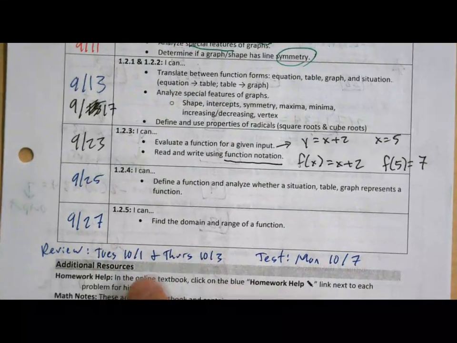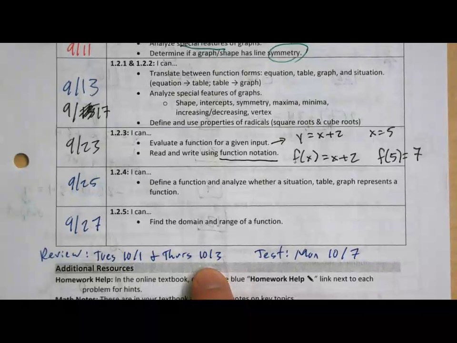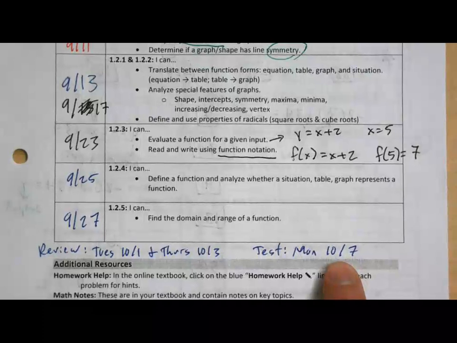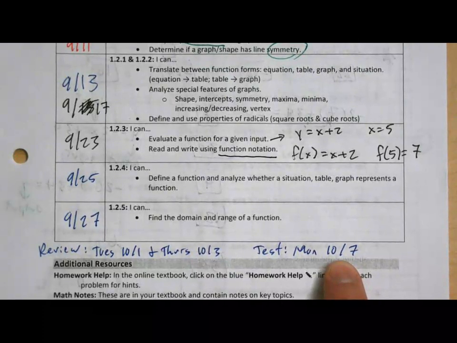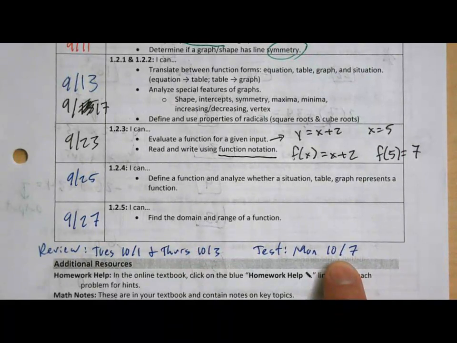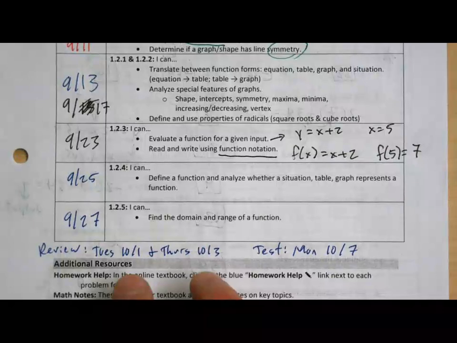Next week, I'll see you on Tuesday and Thursday. We'll be reviewing for the test on both of those days, and the test will be the following Monday. So it's about a week and a half away. Okay. I'm going to get you good and ready during the review.